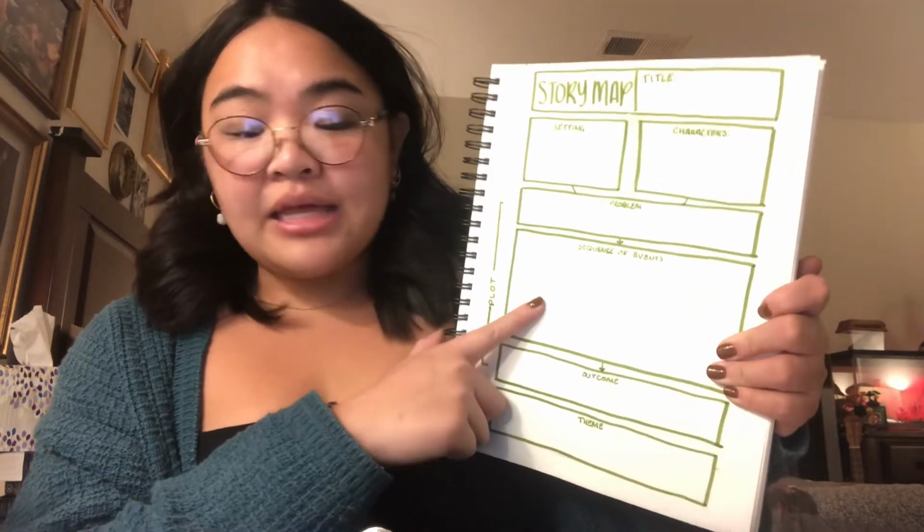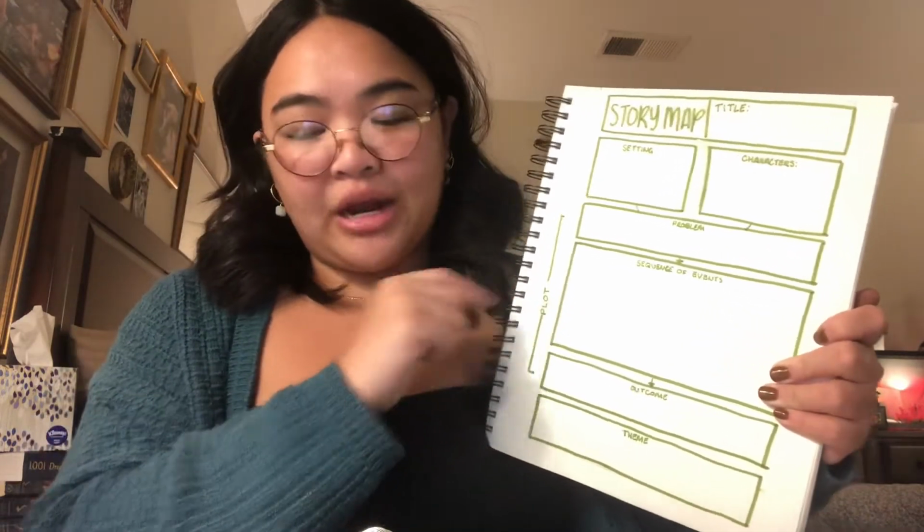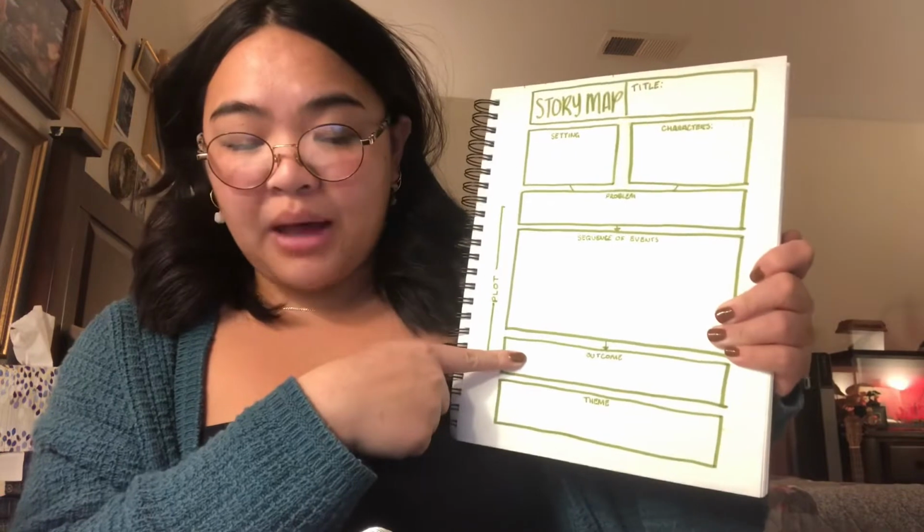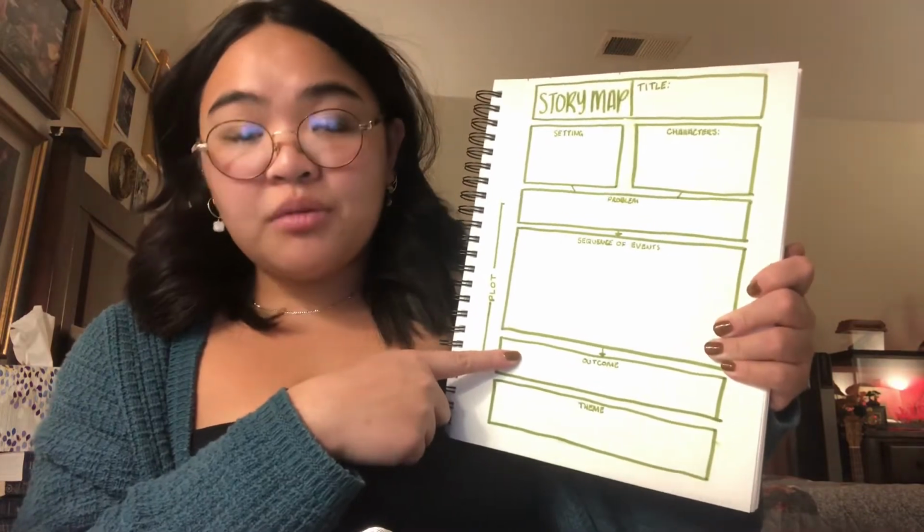This box is where you print the sequence of events. These are the things that happen as the character attempts to solve the problem. They usually happen in the middle of the story. And this box is where you print the outcome of the story, or how the story turns out. The outcome is almost always at the end of the story.